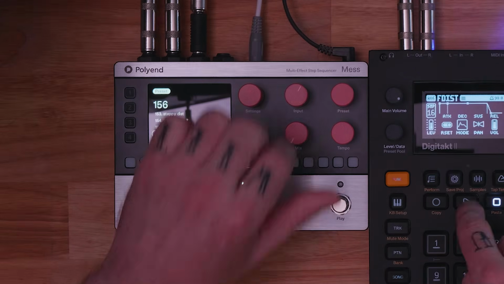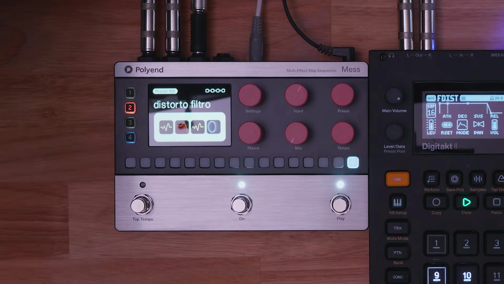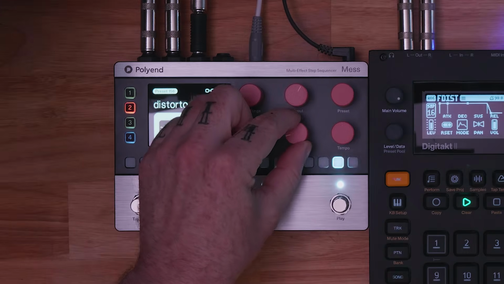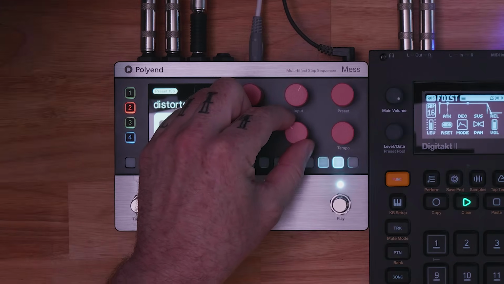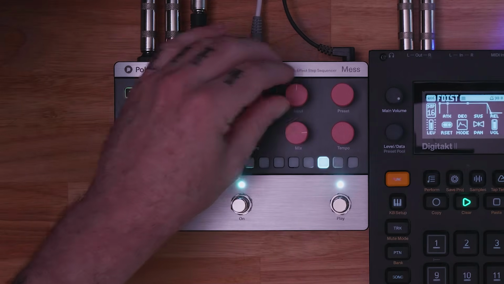Okay. So here is a simple melodic sequence. Let's bring that in. So, distortion, filtering.